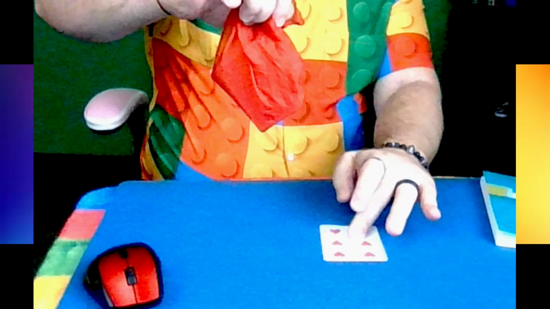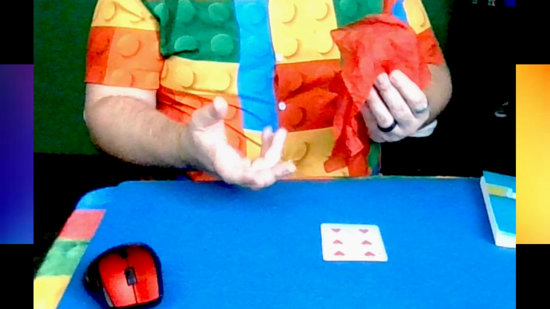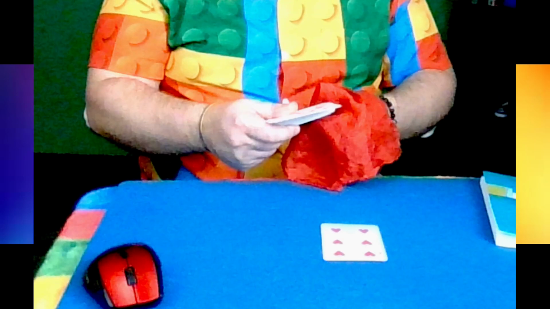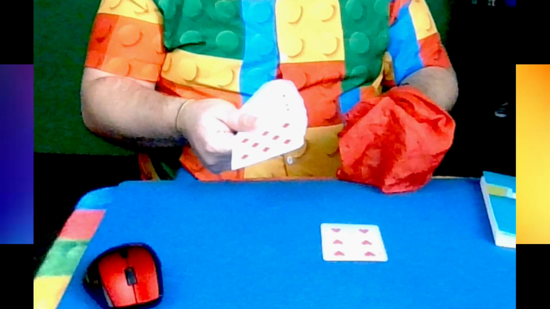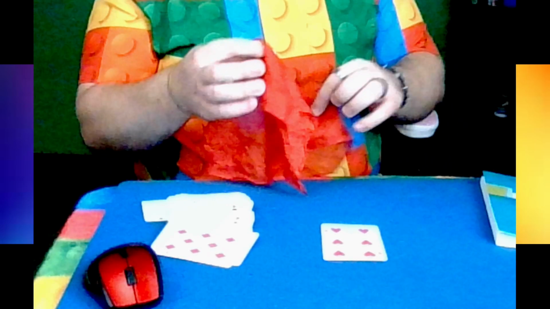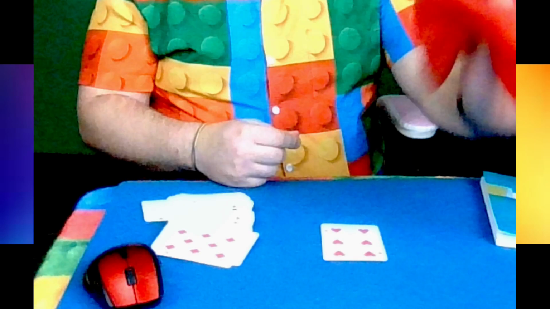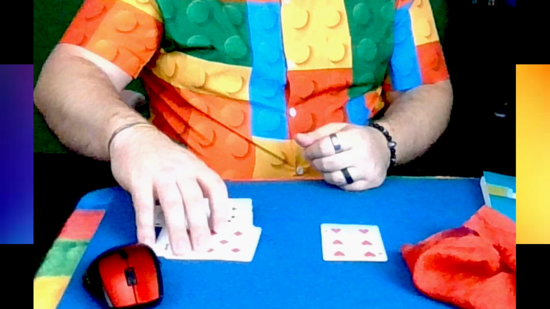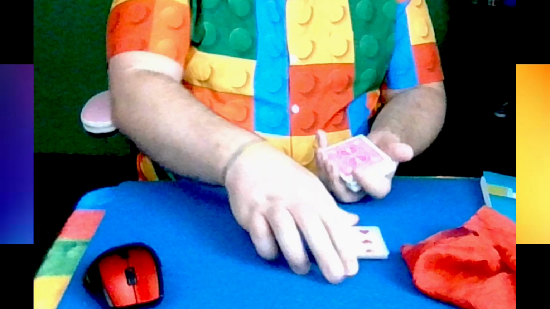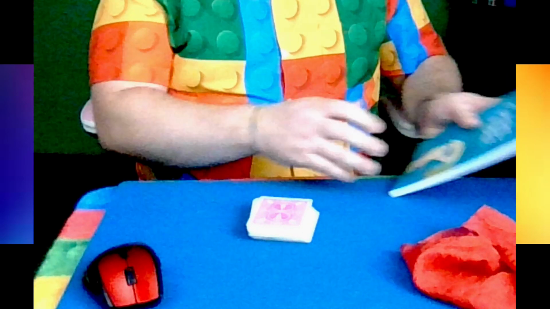Ha-cha. There it is, your small particle. Don't worry, this isn't a black hole, but it is a singularity because of the awesomeness that we have brought forth today. Ha-cha. So there you have the card through silk effect as presented in the Expert at the Card Tables.